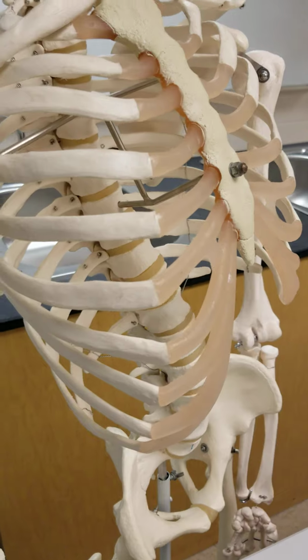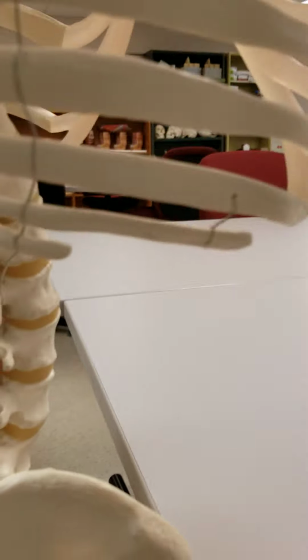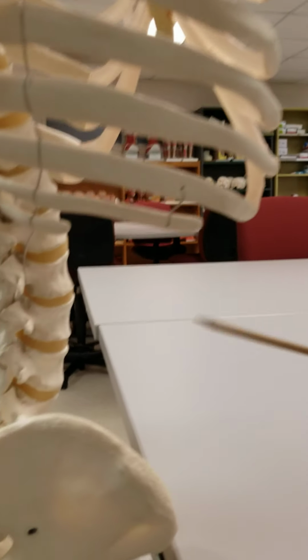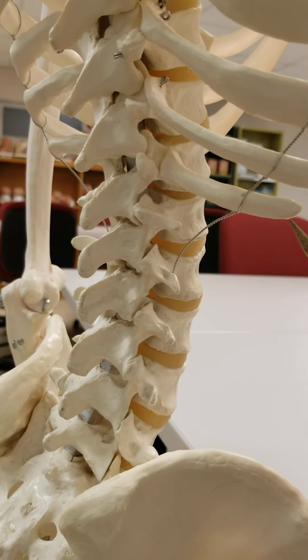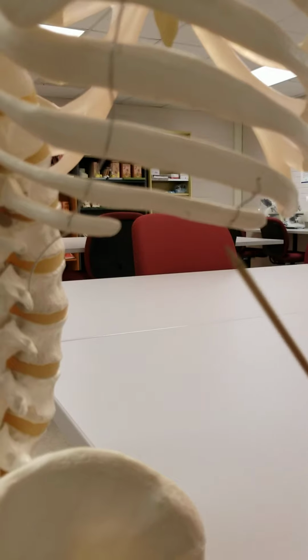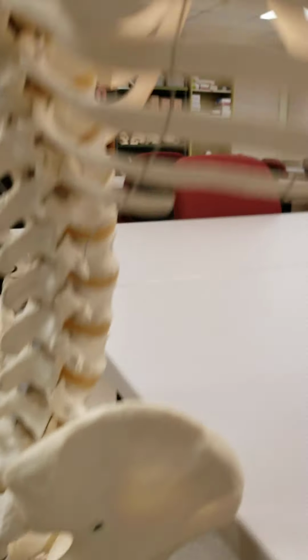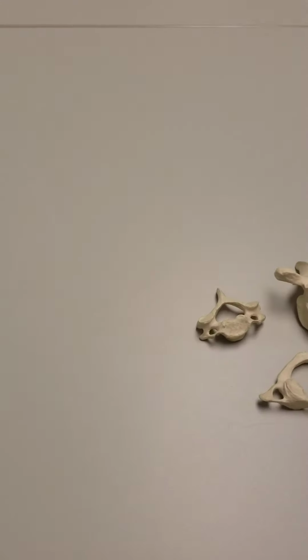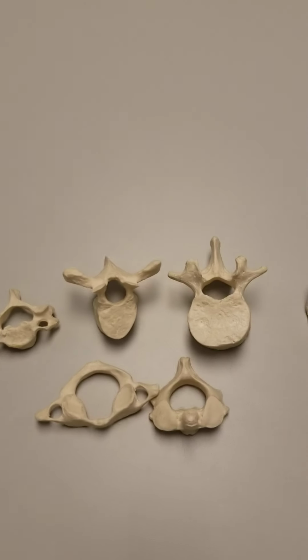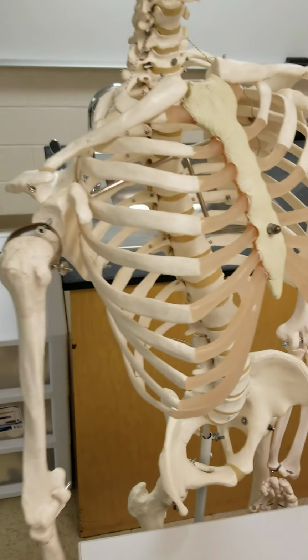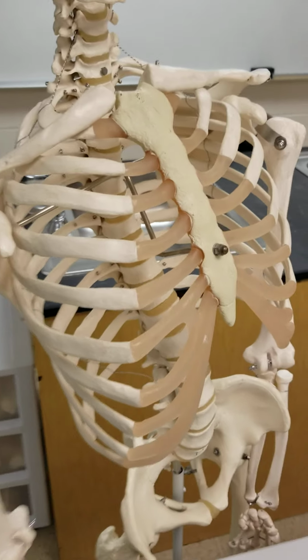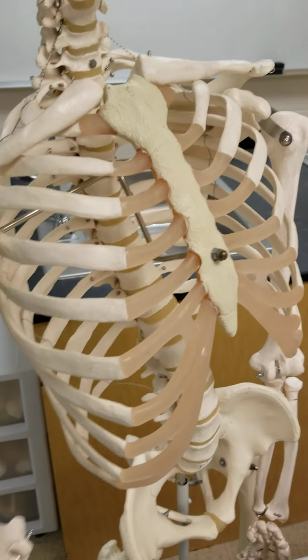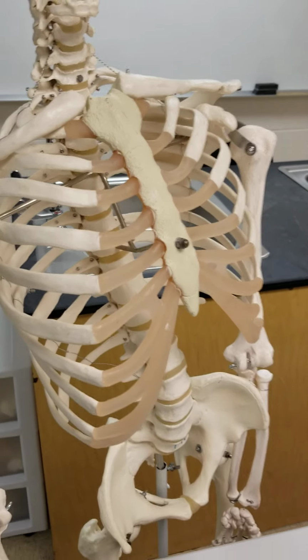Now, in that group of 5 false ribs, there are 2 very special ribs, and they're called floating ribs. Hopefully you can see them here. They do not come around and touch anything. I've got one here and one here. These are referred to as floating ribs. While they're under the umbrella of false ribs, they are more specifically called floating ribs. So this is an overview of the vertebral column and the thoracic cage, which is the second part of the axial skeleton.